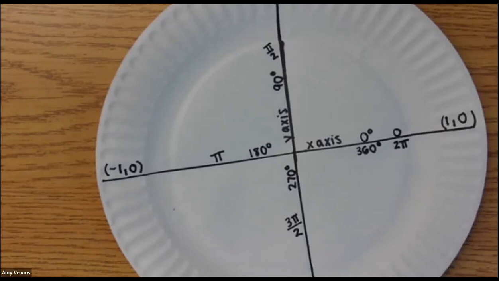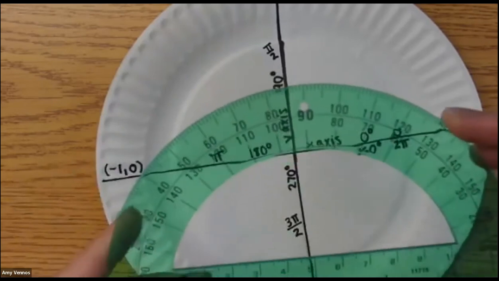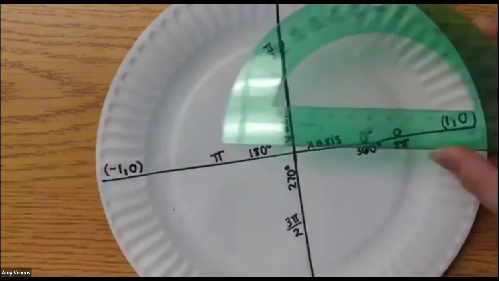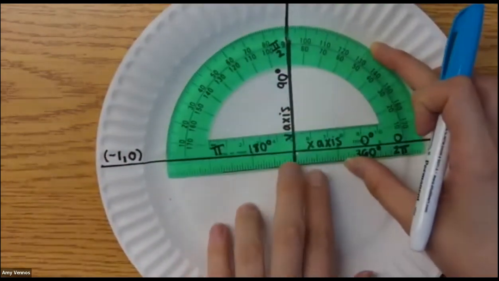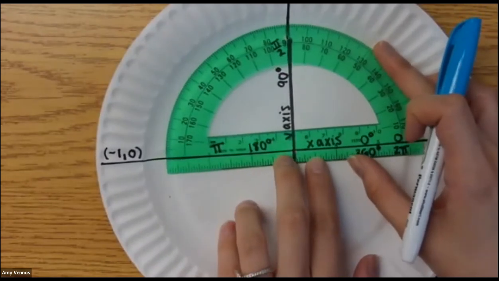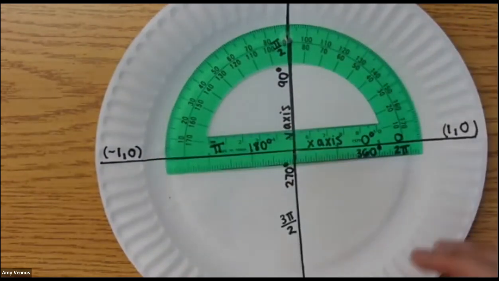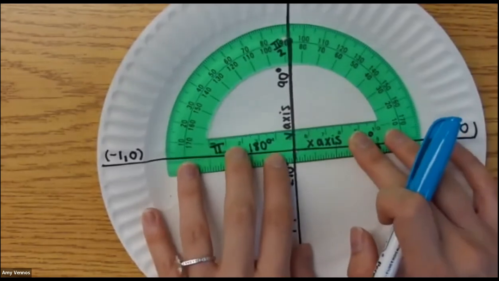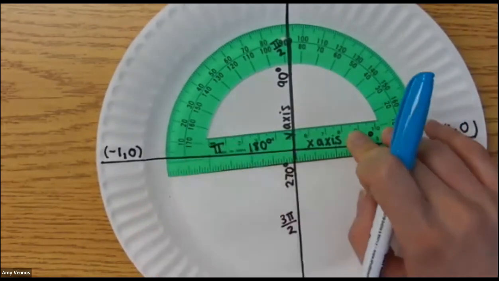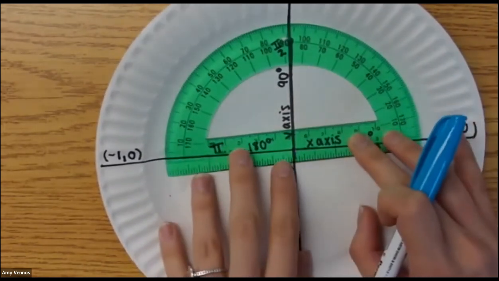And we're going to use our protractor. Now, I think it's been a while since anyone has used a protractor. So take your protractor and put the little circle in the middle. Put that on the very center of the unit circle.